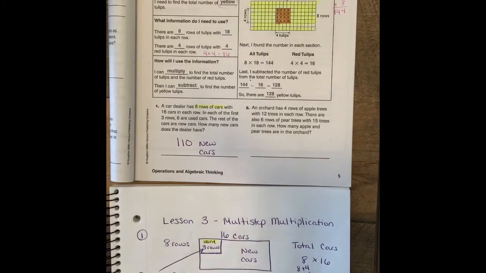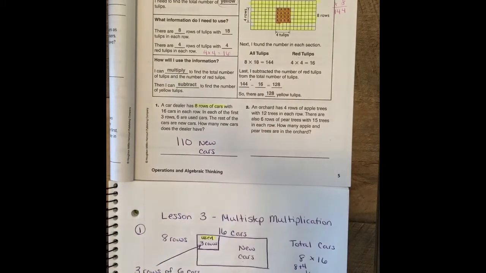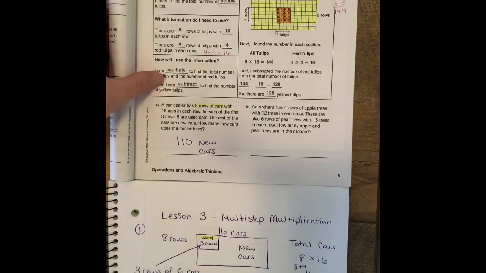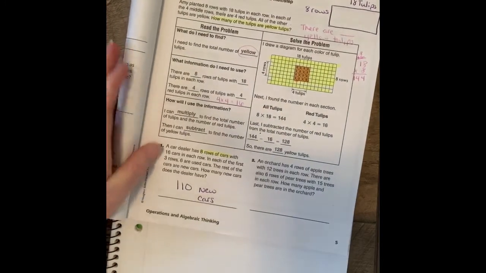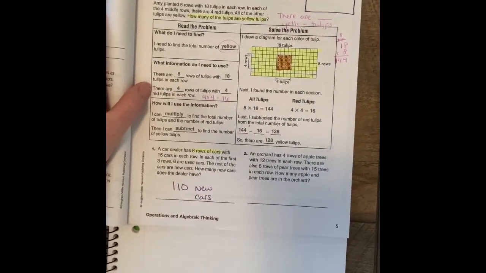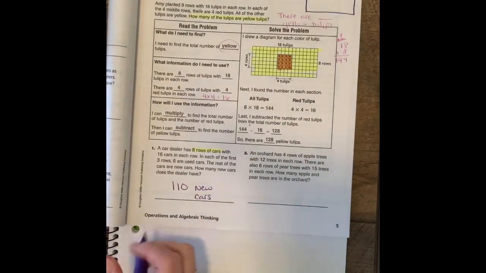Okay, are you with me? All right, let's keep rolling. Number 2, and I'm going to slide this down so I have room. Perfect, almost, there we go.